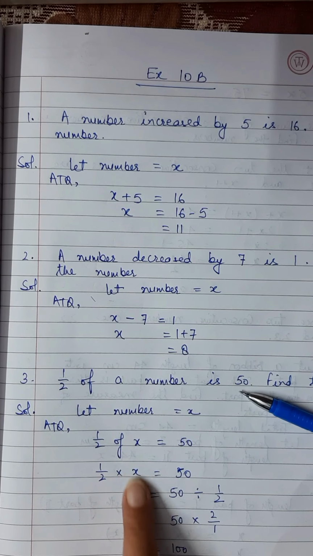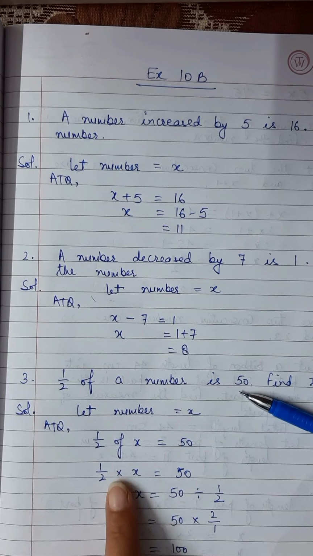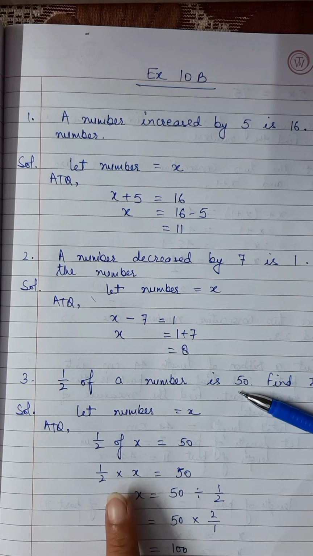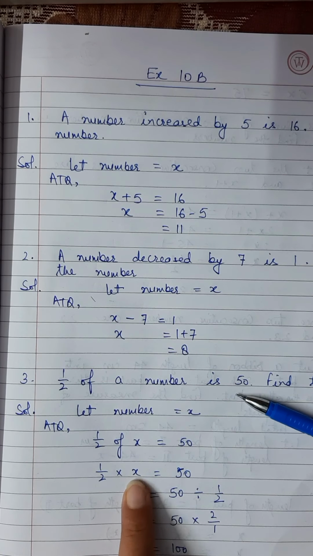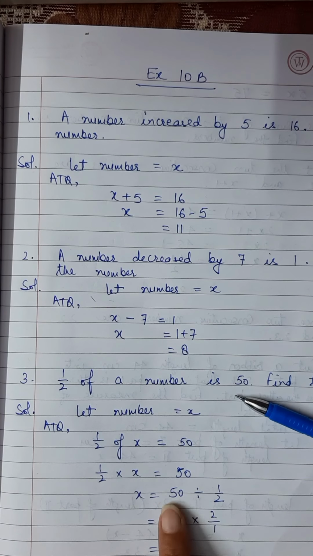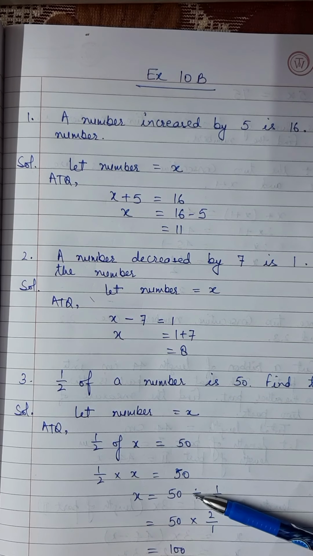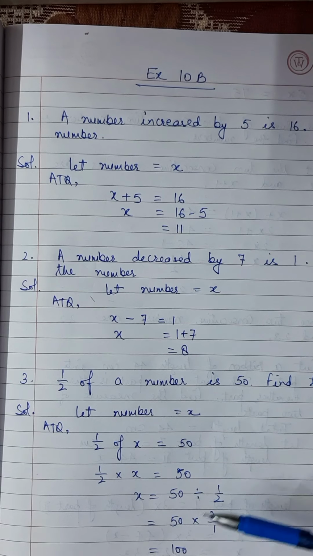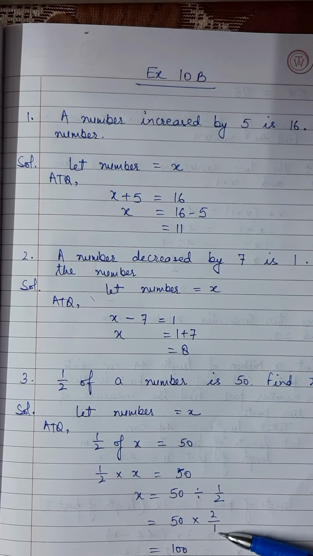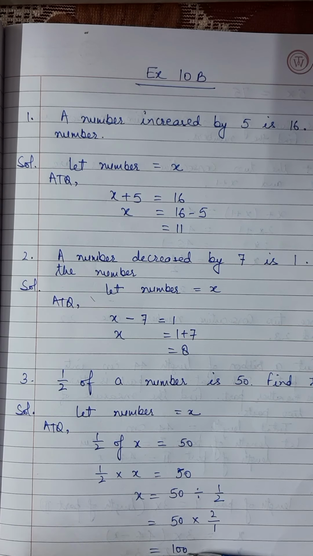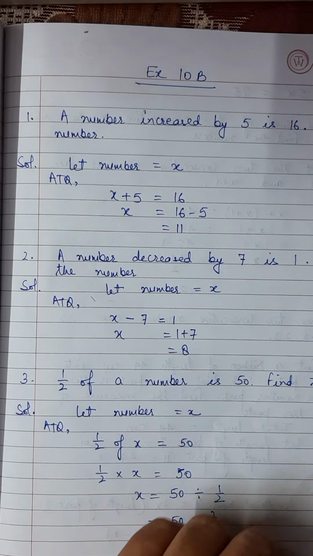Now we can convert it as multiplication. Half multiplied by x is equals to 50. Now half is multiplied with x, so we have to divide 50 by half. Now convert division into multiplication. This fraction becomes reciprocal. So 50 multiplied by 2 by 1, that is 100. So the value of x is 100.